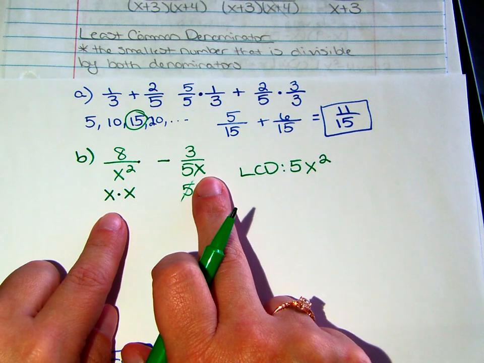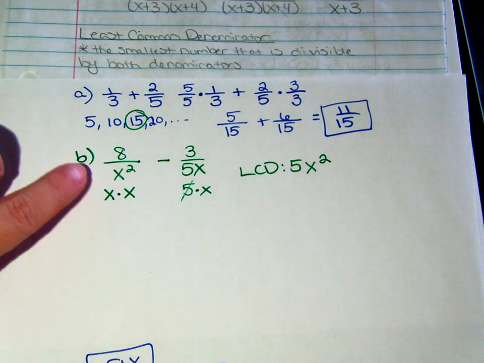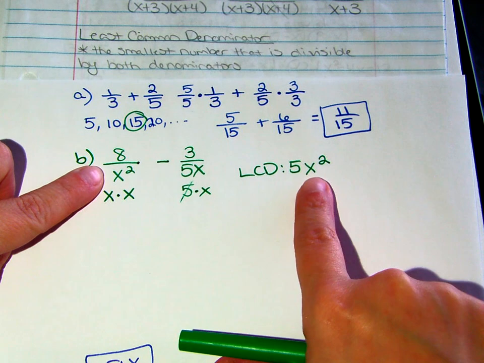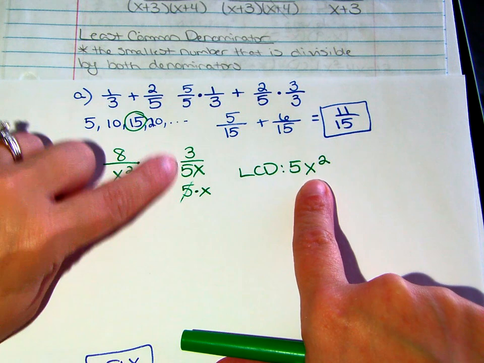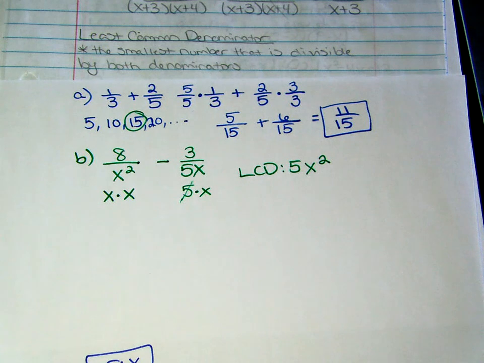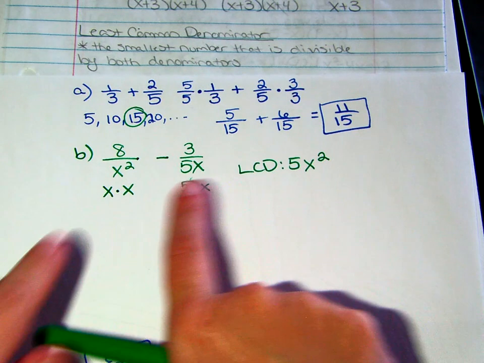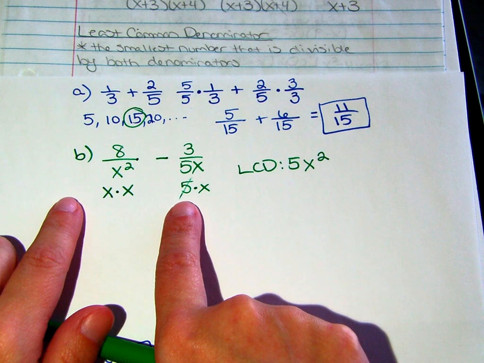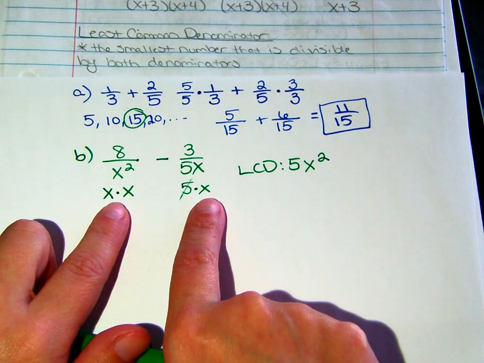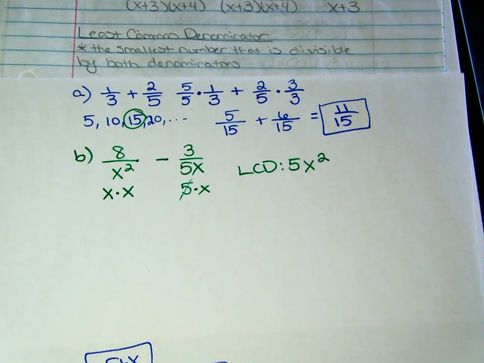This is a little weird because we're thinking about it in terms of x's and numbers. But I could multiply this first fraction by 5 and get this denominator. I could multiply this second fraction by x and get this denominator. And so it works. So you're looking for the number that would work for both of them. And luckily this one had a 1, so you didn't have to worry about it. And then you're looking for the variable. If they have the same variable, you're going to take the variable with the highest exponent.